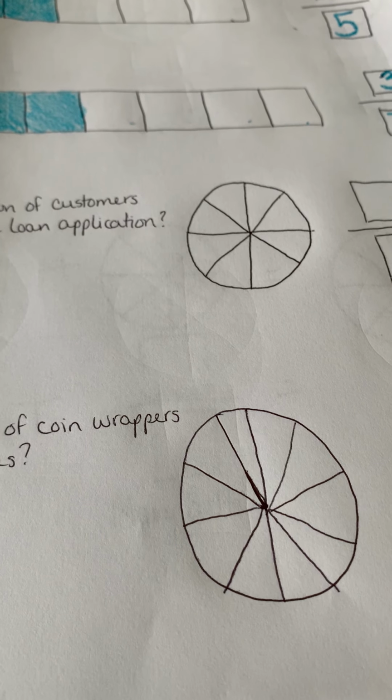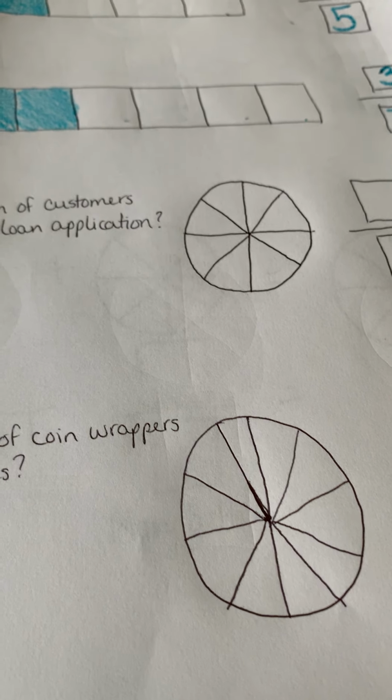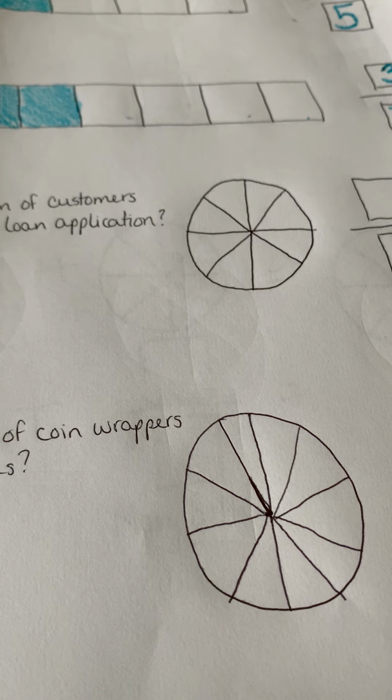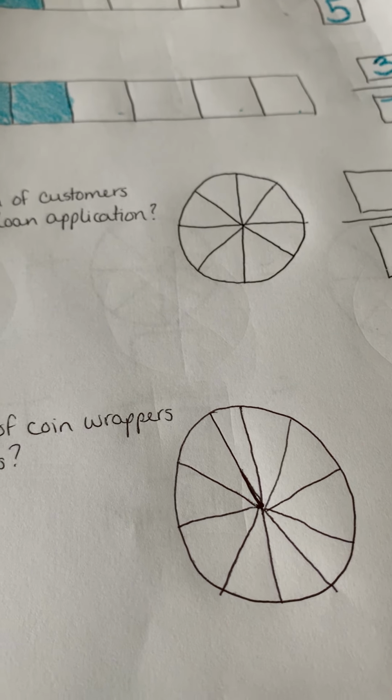What, baby? Okay, but take it to your playroom, okay? Okay.